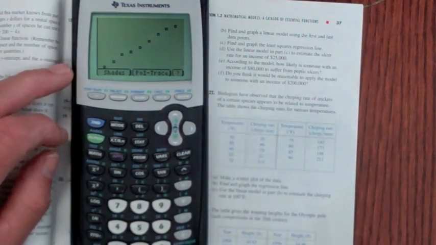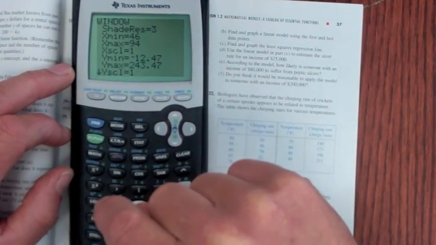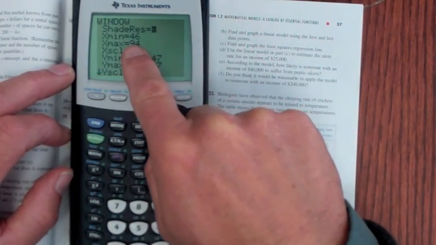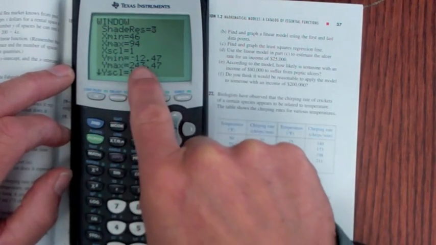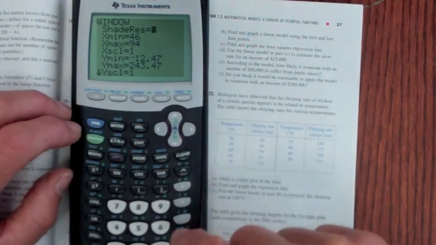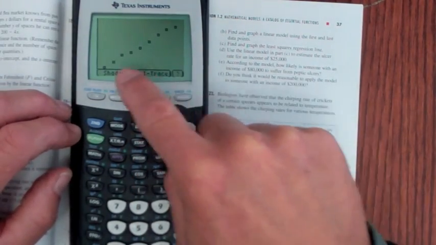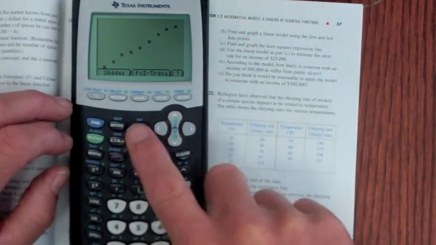That makes sense. It doesn't hurt to take a look at where your window values are. It looks like my window is going from around 46 to 94, and my Y values are going from -12 to 243. Okay? Well, what I want is to get a line that fits that. The best fit line is found also, and you might want to write this down.